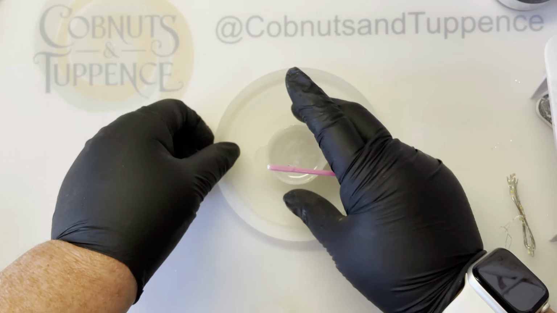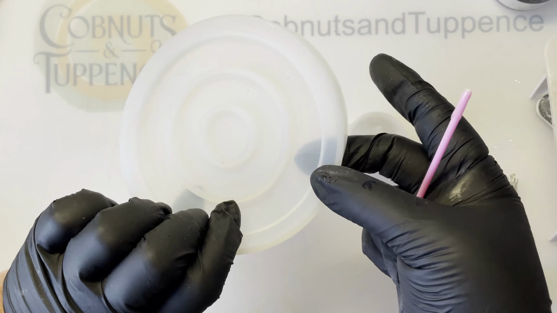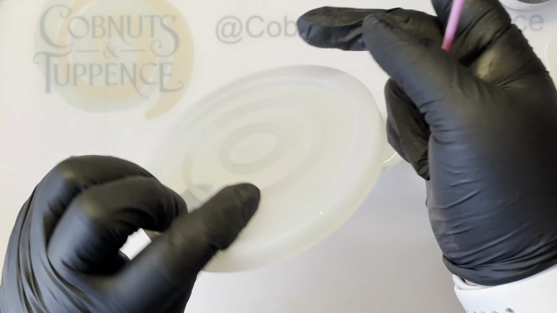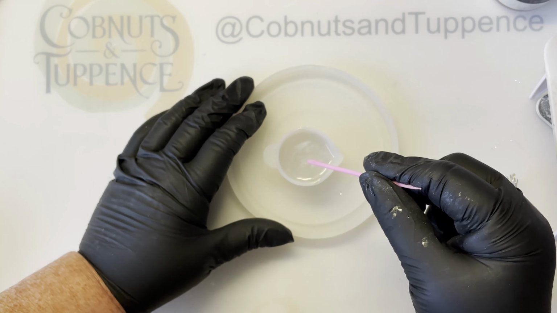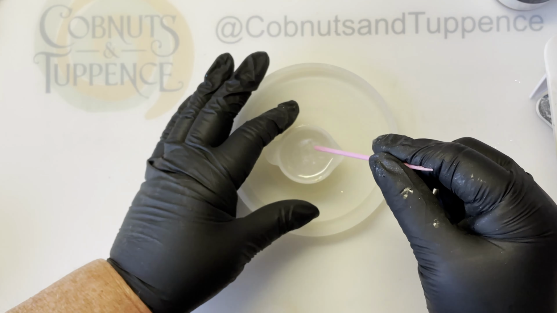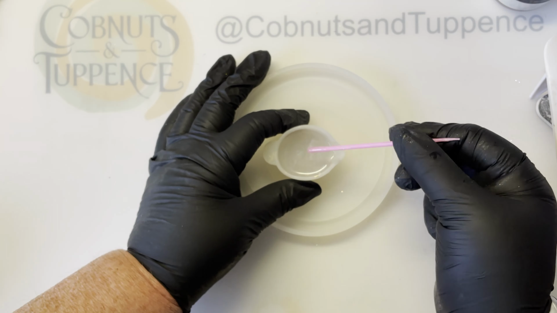So now I want to make the base of my wreath, and this is the mould I'm using. You want a coaster that's got a raised edge. It's only the lip that I'm going to use. You can use epoxy for this, but for time's sake, I'm using the rest of the UV resin that I use for the ghosts, and I've just added some more clear UV.